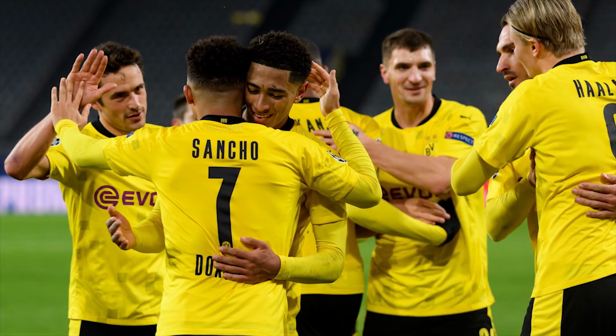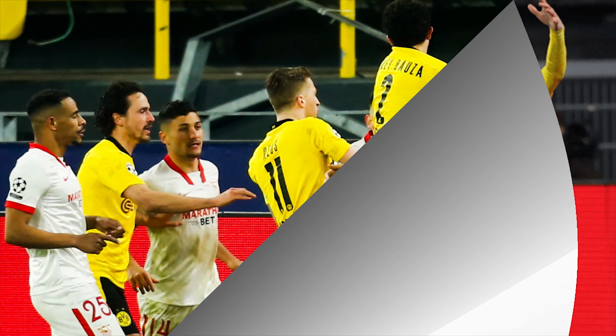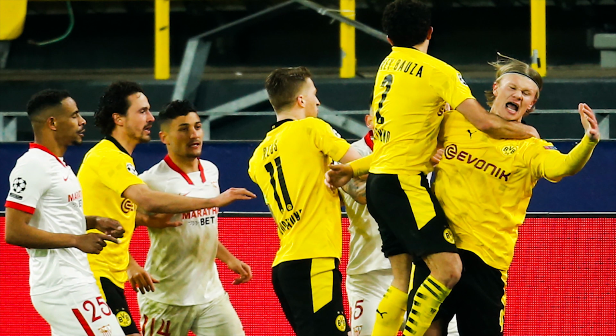Dortmund managed to qualify ahead of Sevilla when they beat them 3-2 at their own Estadio Sanchez Pizjuan in Spain, and when they came to the return leg, it ended 2-2. So that's how come Dortmund qualified.